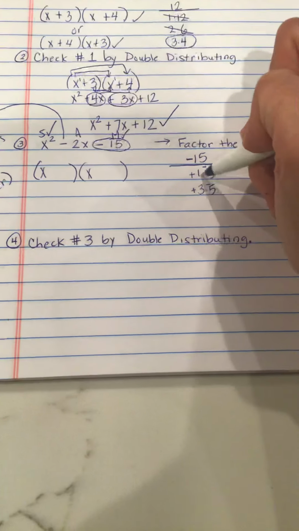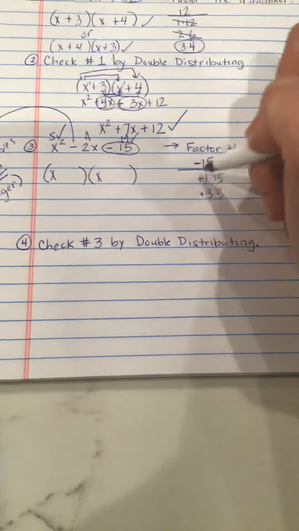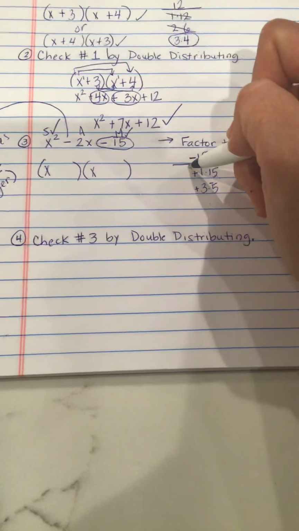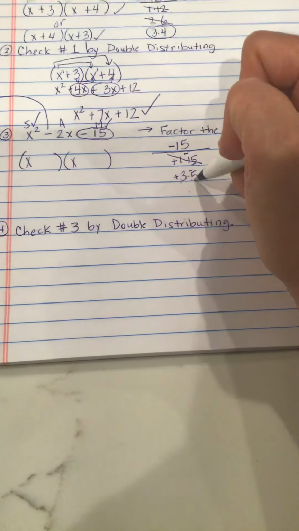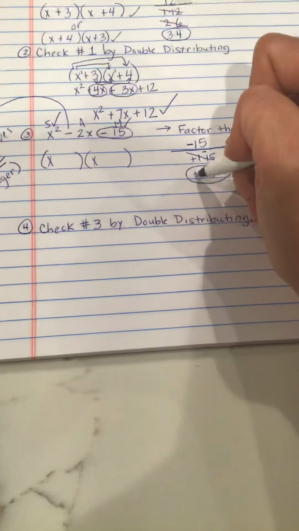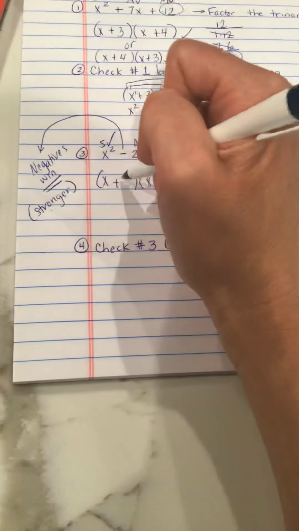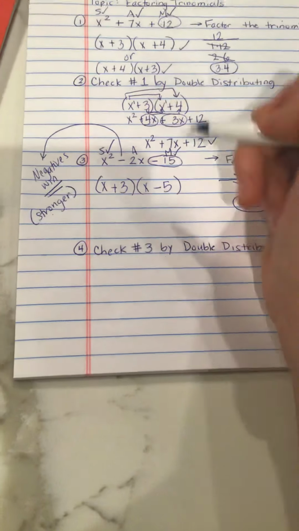Okay, and now let's check it. Add 1 plus a negative 15. 1 plus negative 15 gives you negative 14. It has to be a negative 2. 3 plus negative 5, that gives you negative 2. So you have to put a positive 3 and a negative 5.